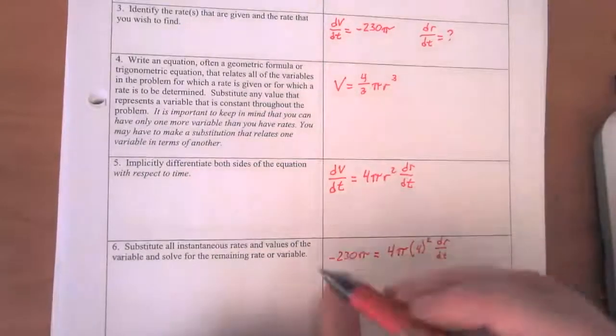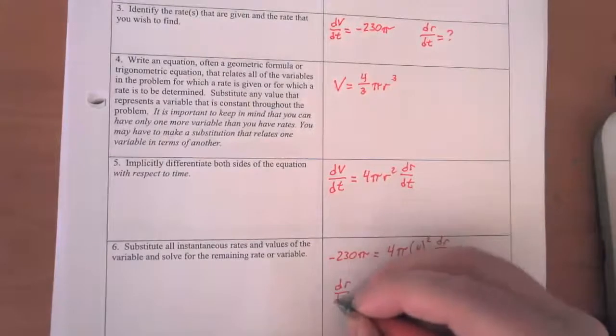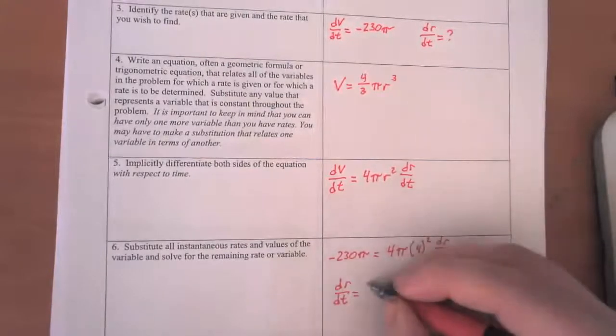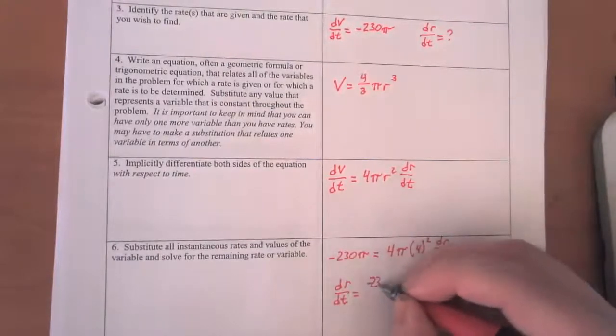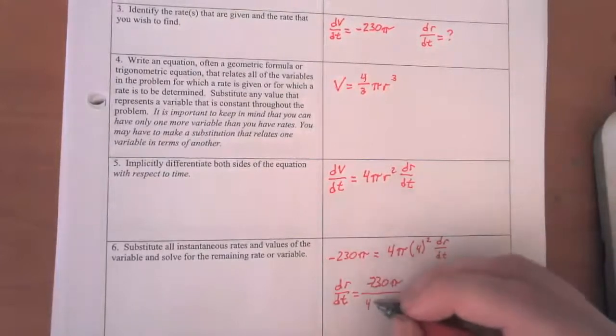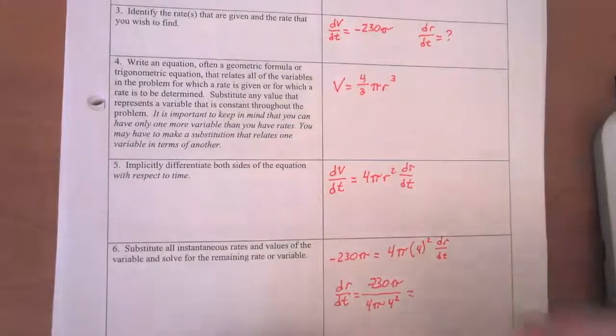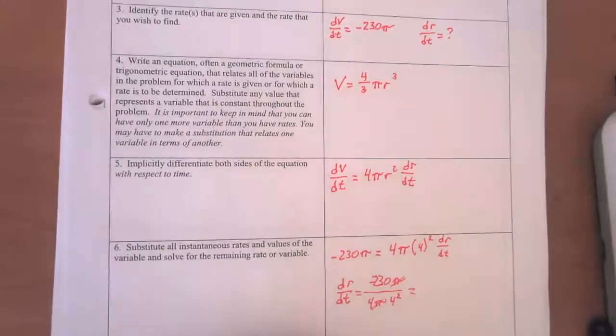And now we've got this equation just in terms of dr dt, so we can solve that. dr dt is equal to negative 230 pi over 4 times pi times 4 squared. All right, and the pi's cancel each other out. That was generous of them.